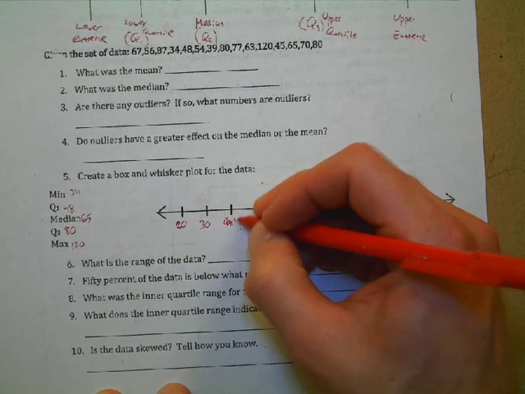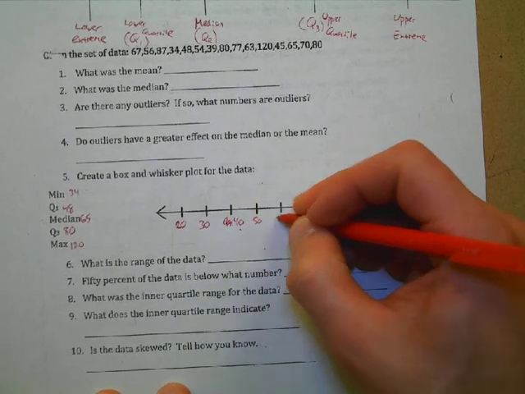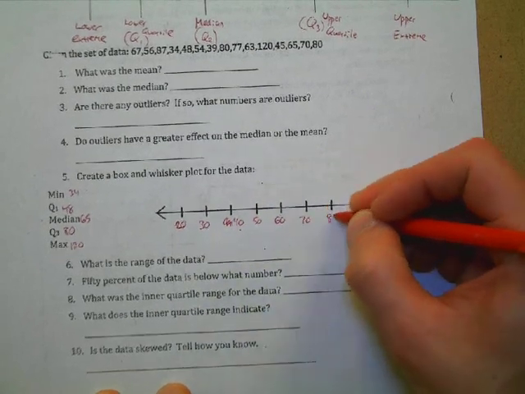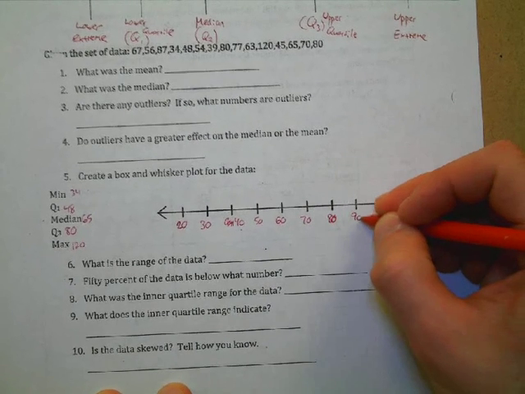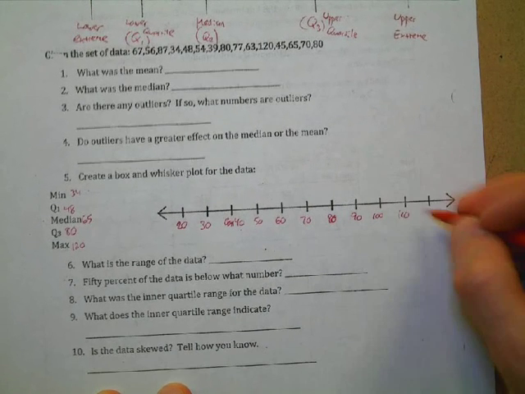So 20, 30, 40, 50, 60, 70, 80. Whoops, got ahead of myself. 90, 100, 110, 120. Whew, just made it.